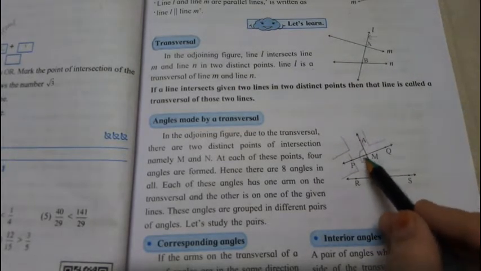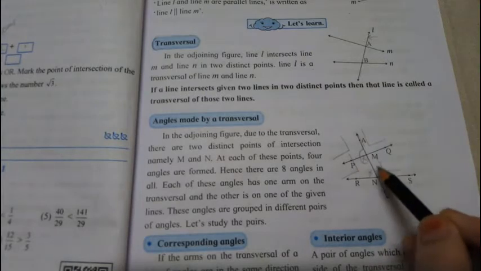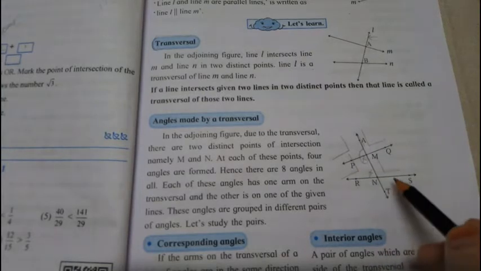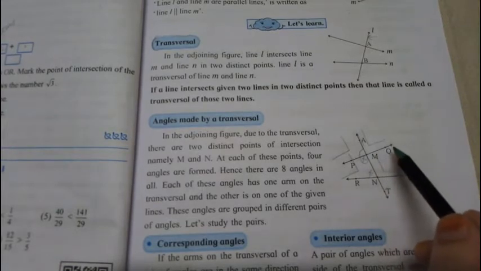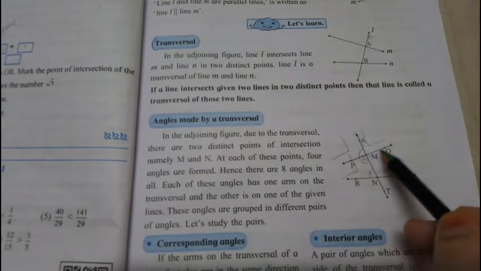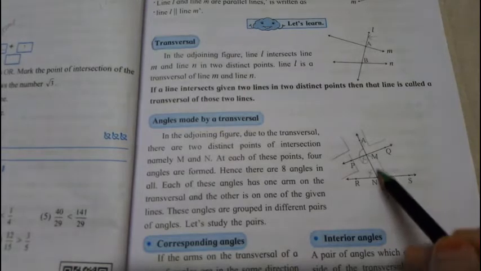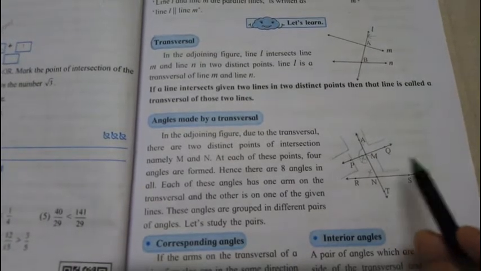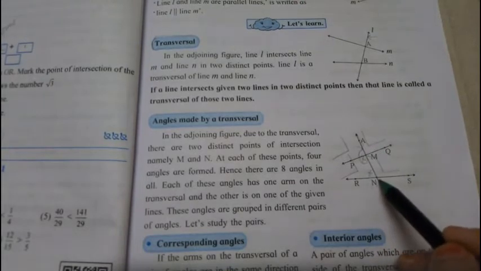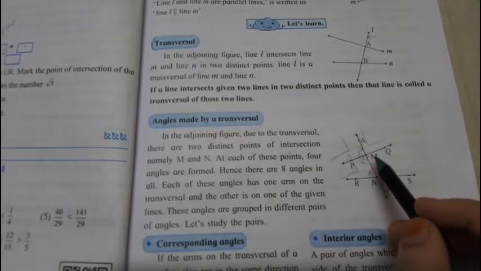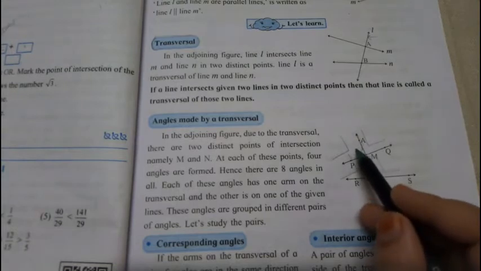So these angles, like angle PMN and angle MNR, are the interior angles. And on the right hand side you can see angle QMN and angle SNM are the interior angles. And these angles here, these are what? These are exterior angles. The angles which are outside these two lines are called exterior angles.